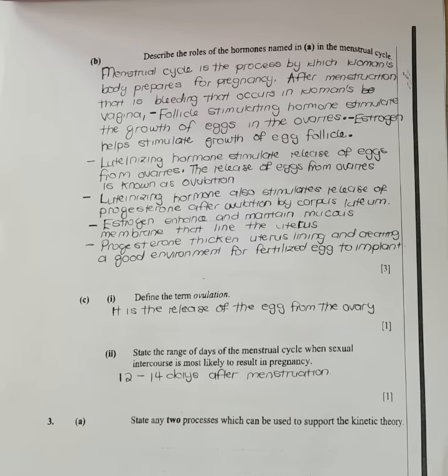And then on C part 1, we are supposed to define the term ovulation, which is the release of the egg from the ovary. And then on part 2, we are supposed to state the range of days of the menstrual cycle when sexual intercourse is most likely to result in pregnancy. So it is 12 to 14 days after menstruation.